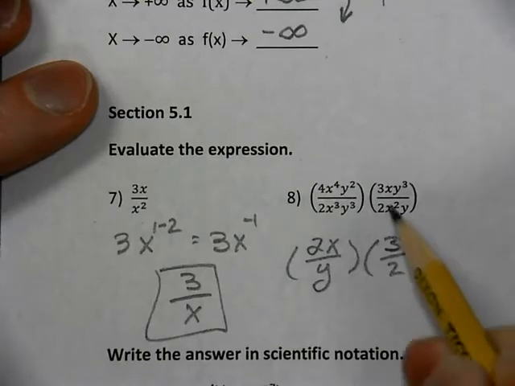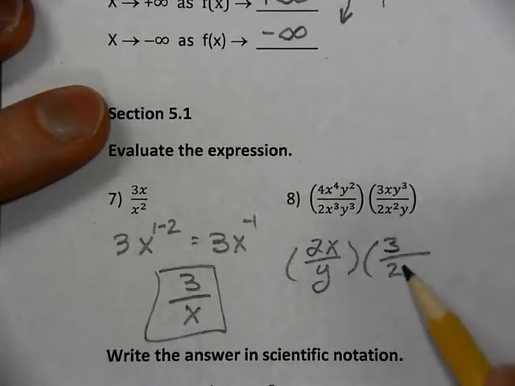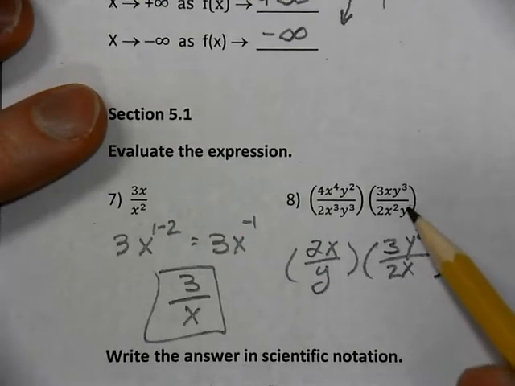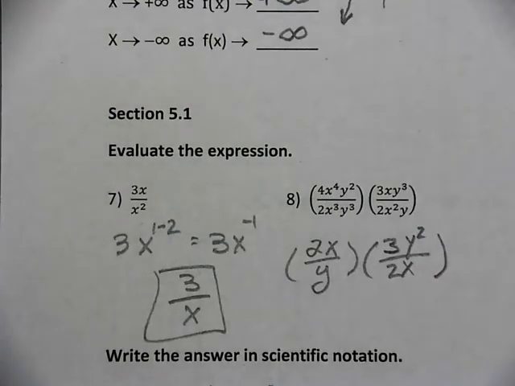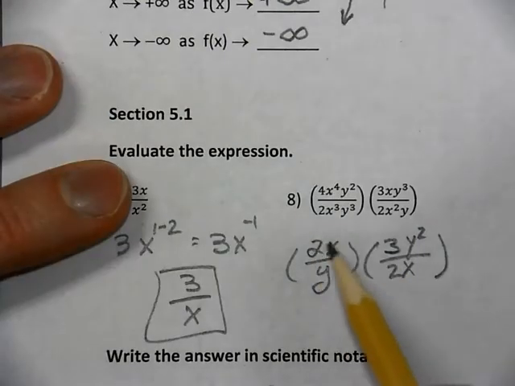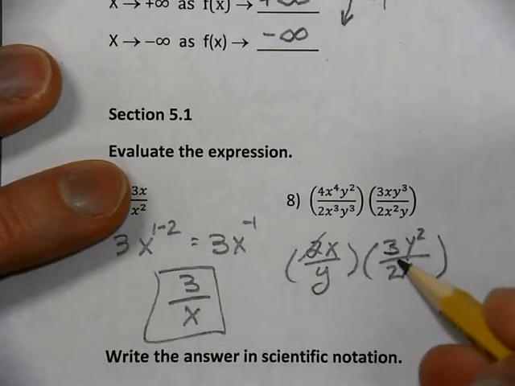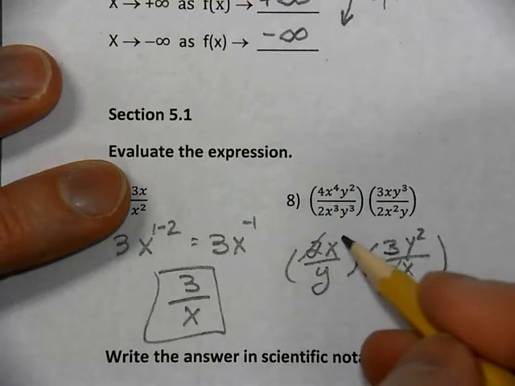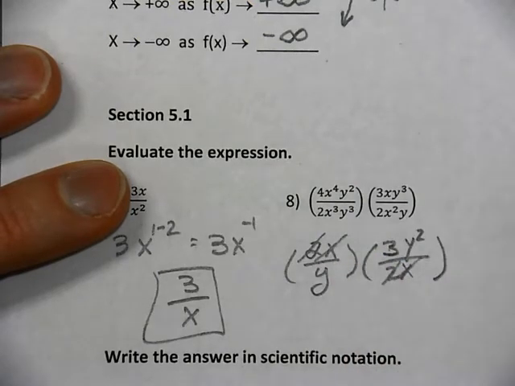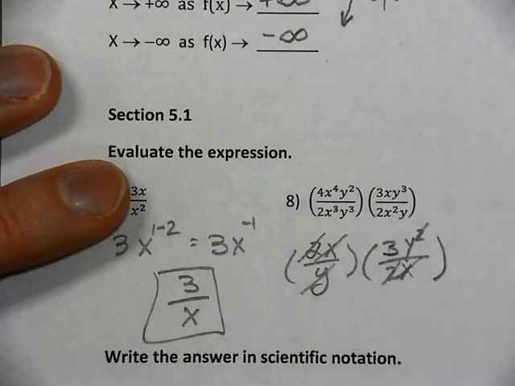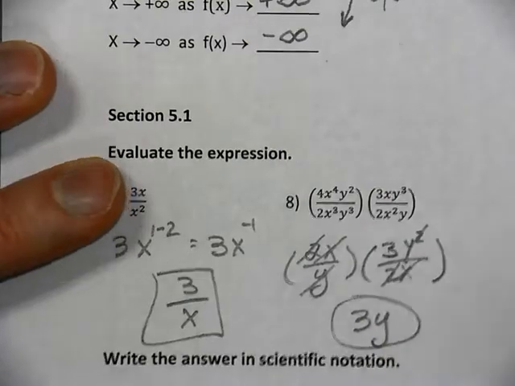The 3 and the 2 cannot be reduced. There's an extra x on bottom, and there's 2 extra y's on top. 3 minus 1 would give you 2, and it would stay on top. Then we can come through and multiply, or maybe we would just rather reduce. Our x's can reduce. One of our y's can reduce with one of those, so we're left with 3 and a y.